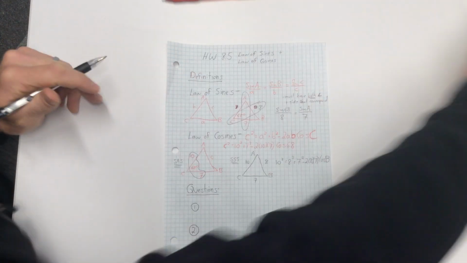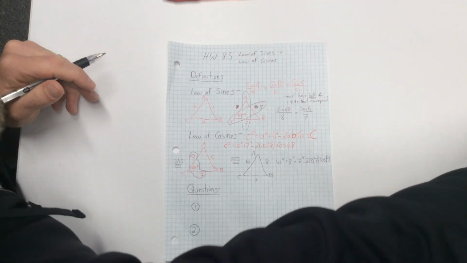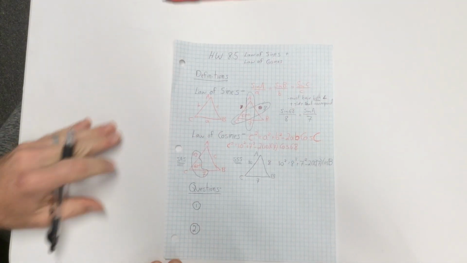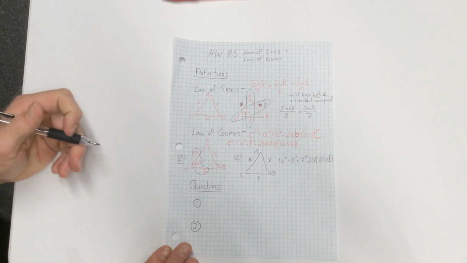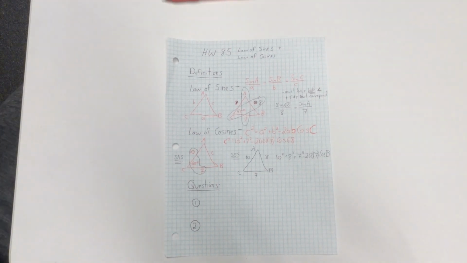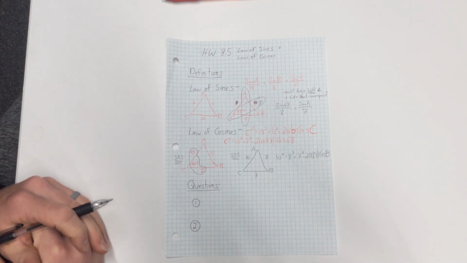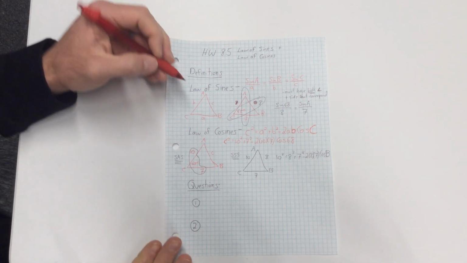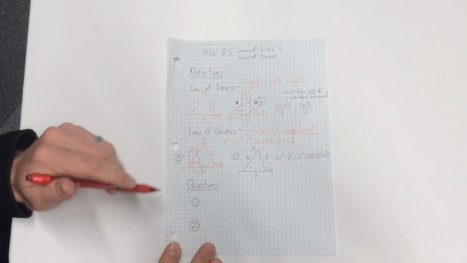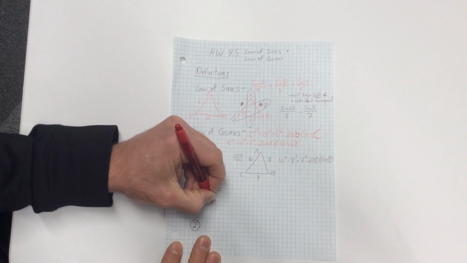So let's go ahead and wake up my computer and let's look at the questions. So question number 1, those are your two definitions. Question number 1, what can the law of sines and cosines do that regular triangles cannot? Well, that's what I was just saying. They can deal with and solve for angles and sides of what kind of triangles? Non-right triangles.